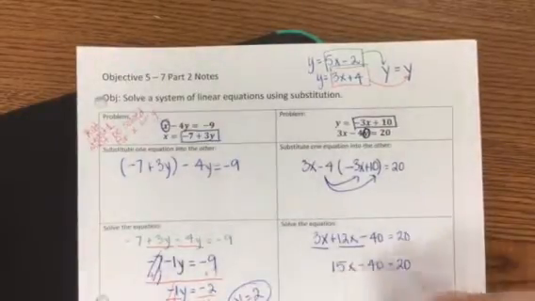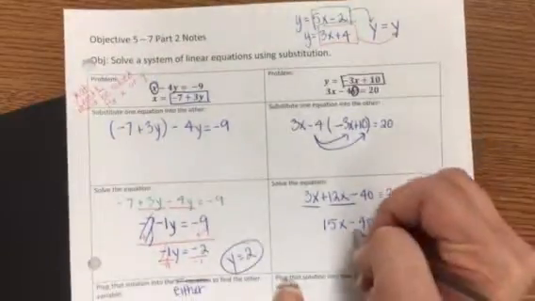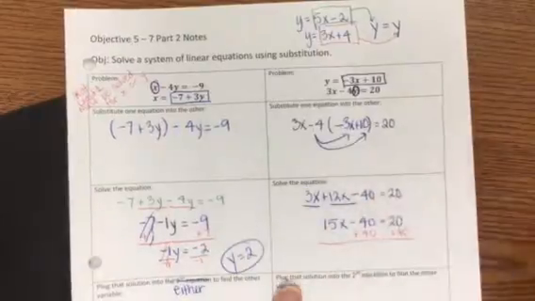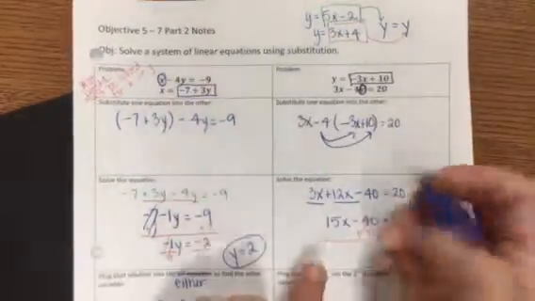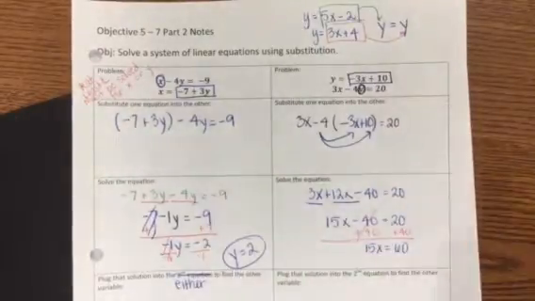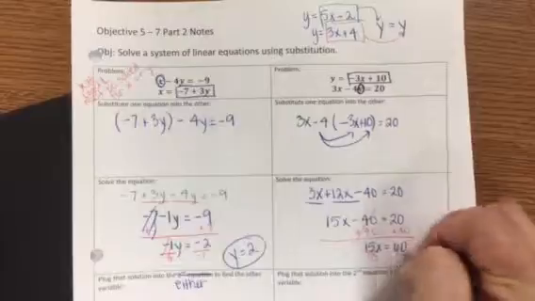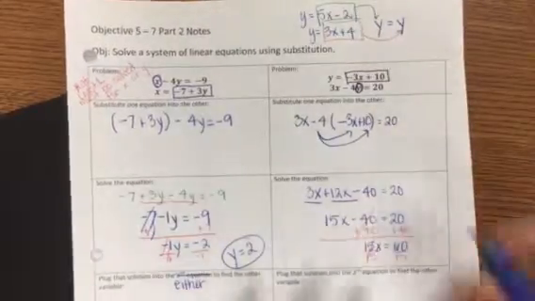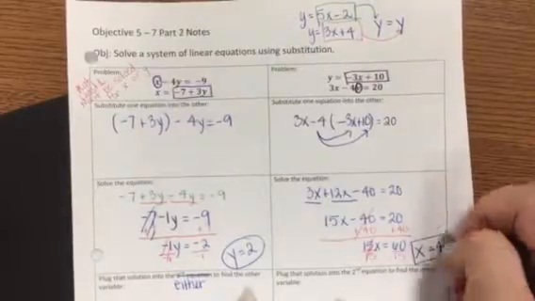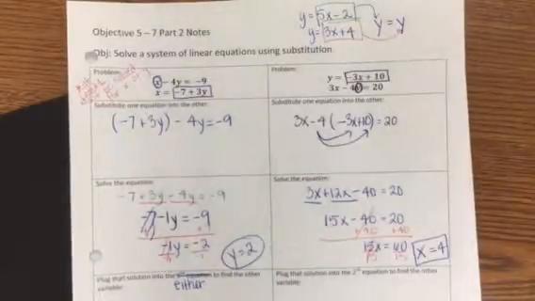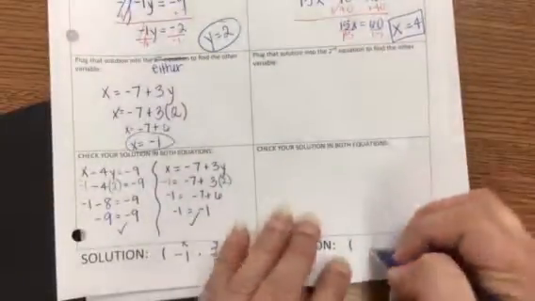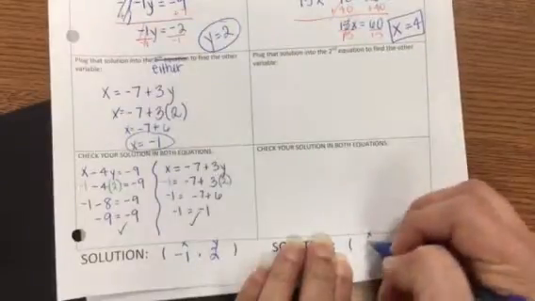Okay, do we get rid of the 15 or the 40? We're going to get rid of the 40, so let's add 40 to both sides. Canceling out our 40s. That leaves me with 15x equals 60. Divide by 15 on both sides. X equals 4. Now that I know x, again, let's put that into our correct spot in our solution. So remember, it's alphabetical order. So our x value is going to go right here.